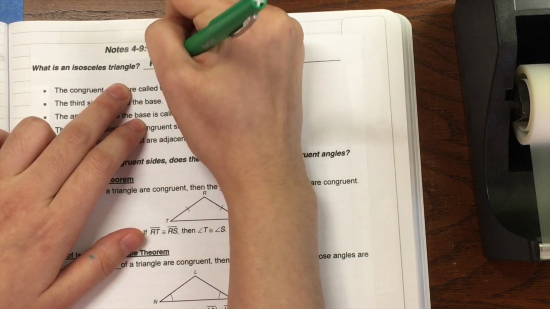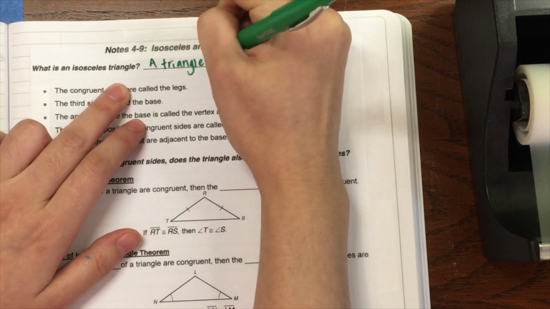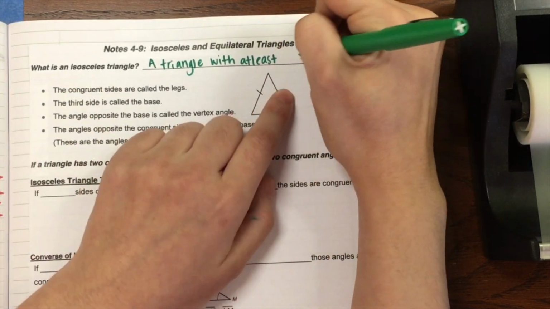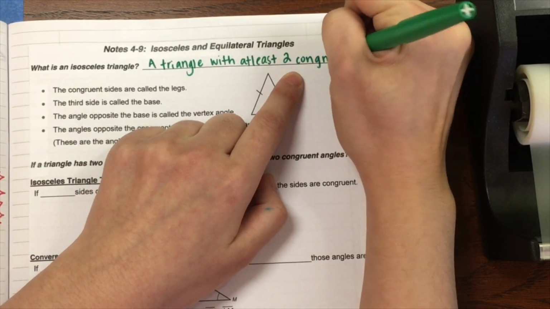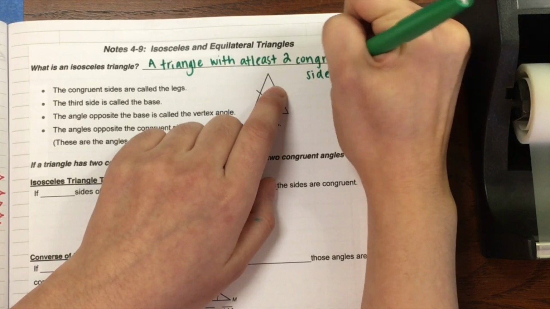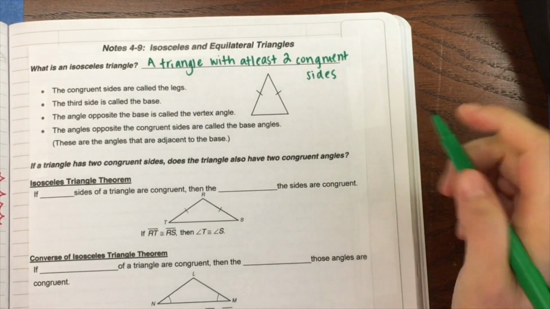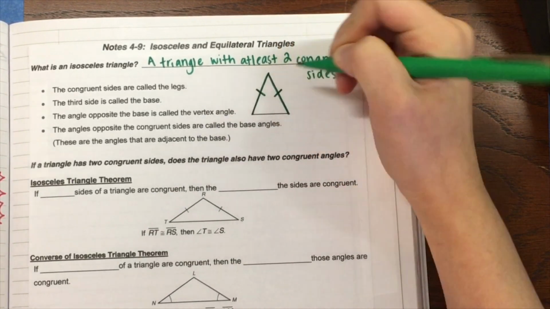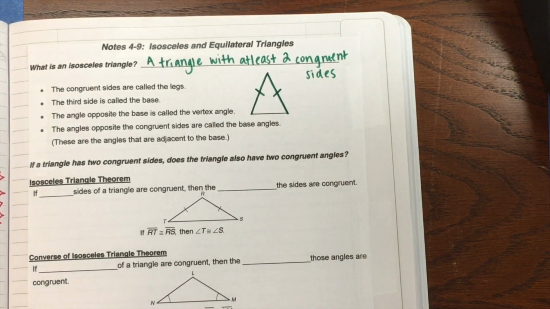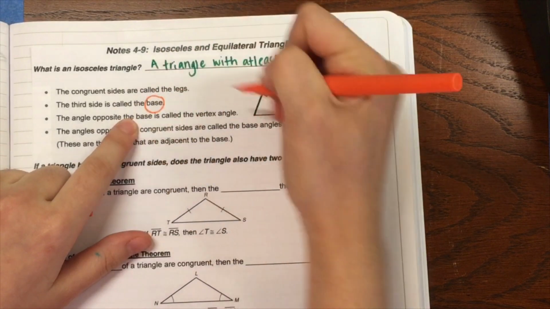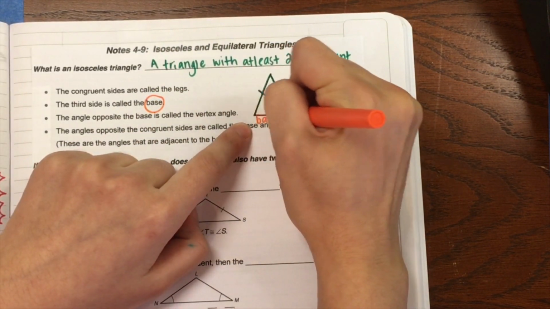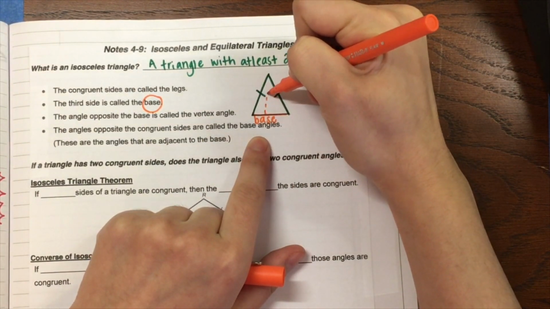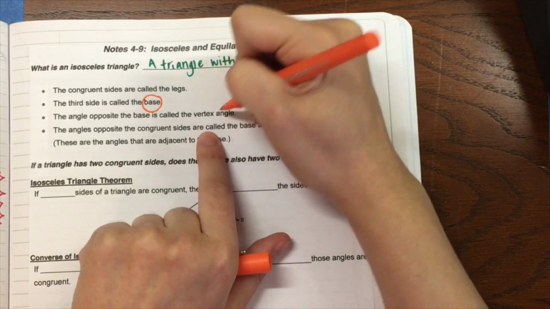Okay, so the first definition that we're going to review is an isosceles triangle. It is simply a triangle with at least, so it can't have more, but at least two congruent sides. Remember that this side is congruent to this side if they both have the same number of tick marks. That means that the third side is called the base. And the angle opposite the base, directly opposite of this side, gives us this angle right here. It's going to be called the vertex angle.